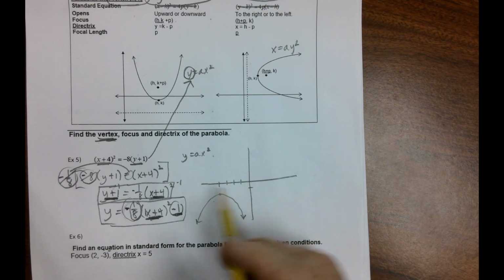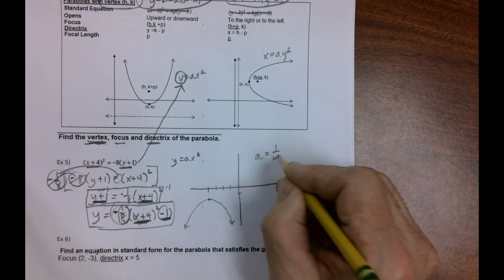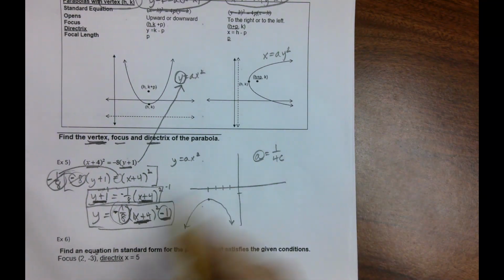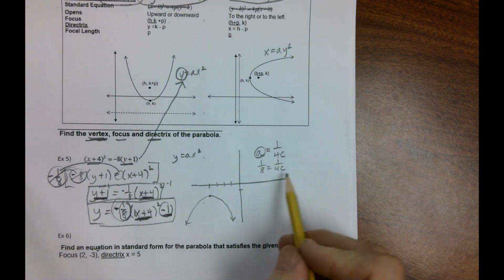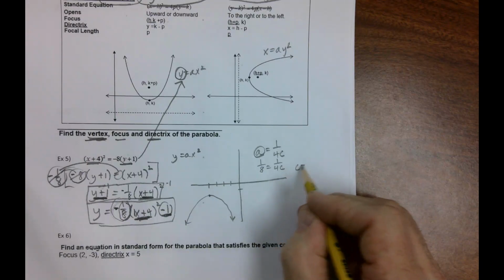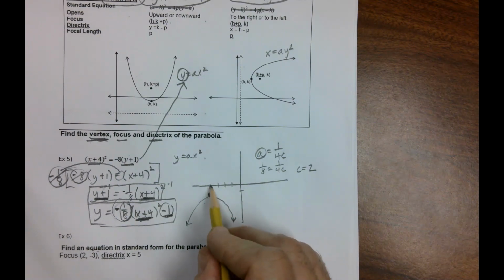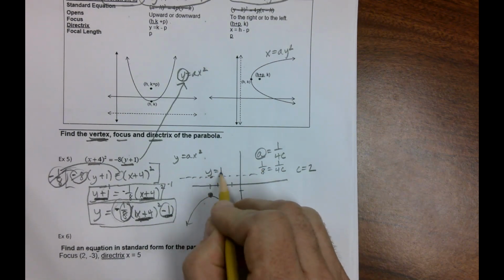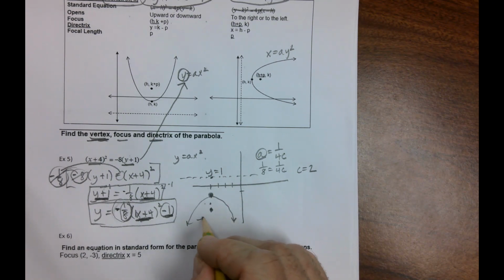Now with that being said, we got to find the focus and the directrix. Well, a equals 1 over 4c. What's our a? It's right there. You can ignore the negative. I know that feels strange, but we're trying to find c, and c is a distance. 4 times what is 8? 2. So c is 2. So that tells me, because this point is right here, negative 4, down 1, it's a little off, but there it is. I need to go 2 up to find my soil. So that would be y equals 1. I need to go 2 down from here, which is negative 4, negative 3. There's my focus or my pistil.